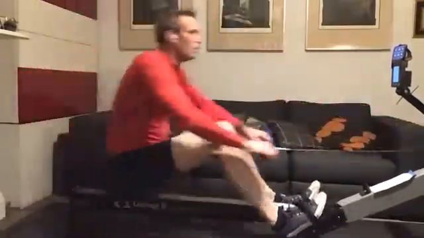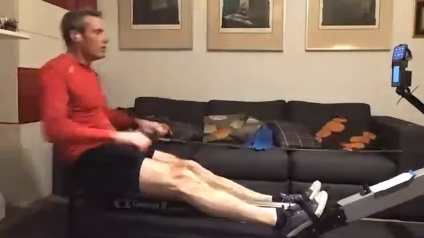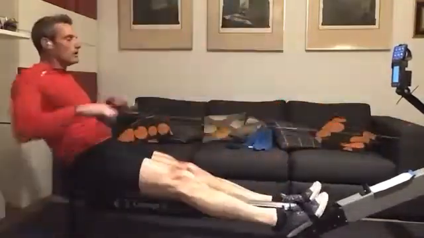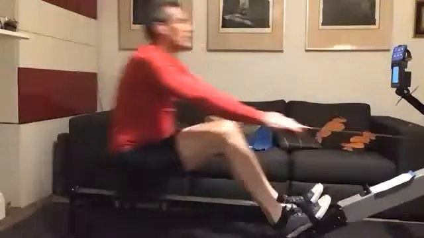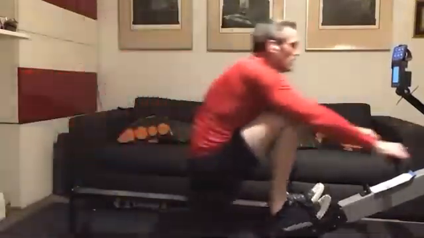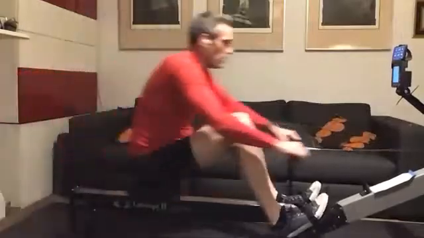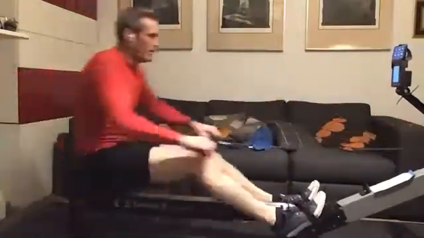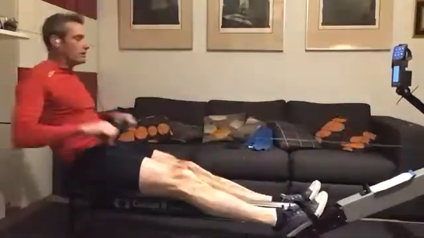Try and keep the focus on using the big muscles, the legs and the backs. Up to, on the next, go.